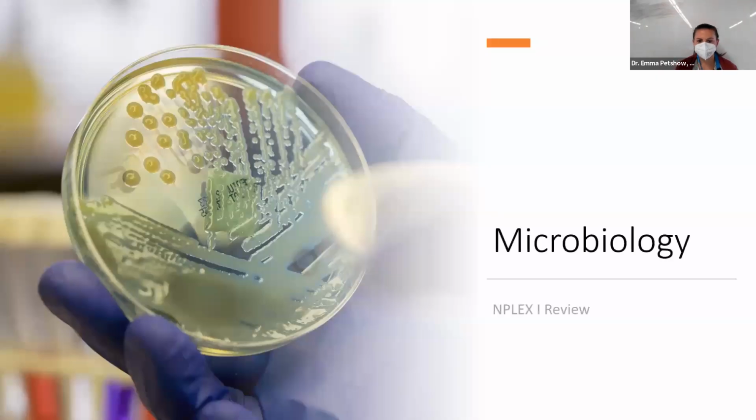Okay, micro, NPLEX 1. I teach micro for an undergrad grad group. We are growing our own bacteria and microbes, and they have an identification process where they're given 3 unknown bacteria and they have to identify them using micro tests, which is really helpful to see what these tests actually mean. So we learn about gram positive, gram negative, catalase positive, parasites. What does any of this mean?